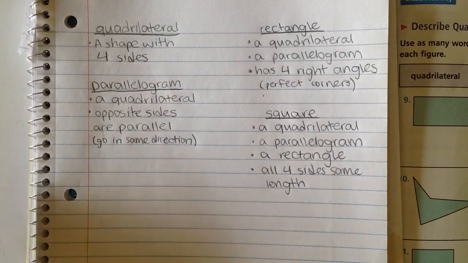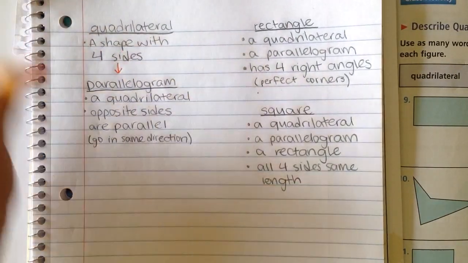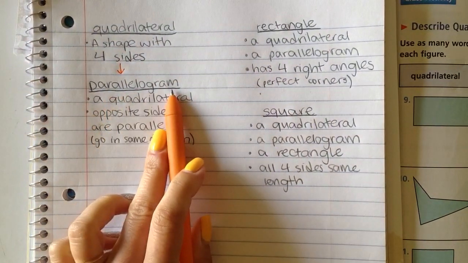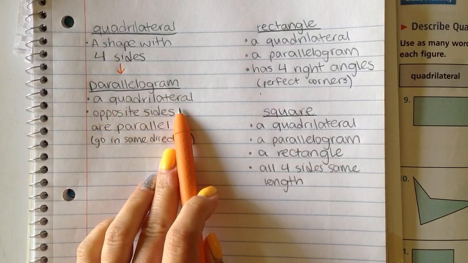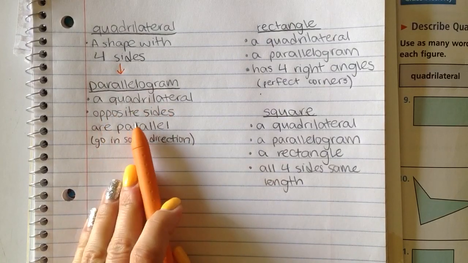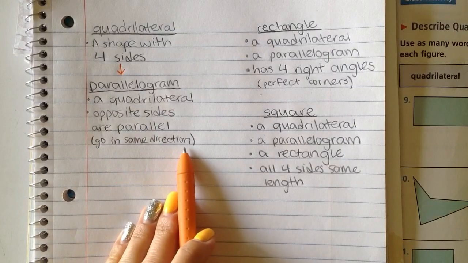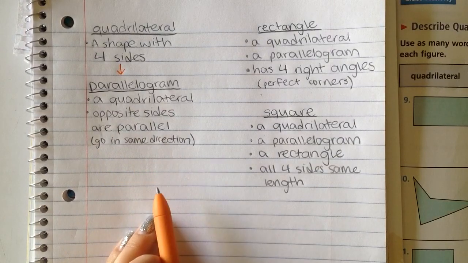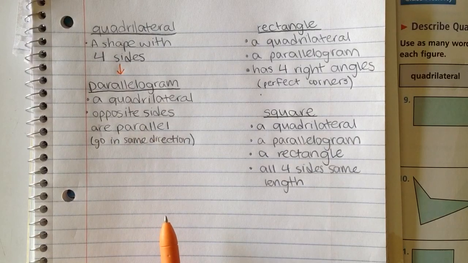But if I add on an extra detail and make it a parallelogram, well, it's still a quadrilateral. It still has 4 sides, but special rule, opposite sides are parallel. And again, I wrote they go in the same direction. Okay, that's what makes a parallelogram special compared to any quadrilateral.